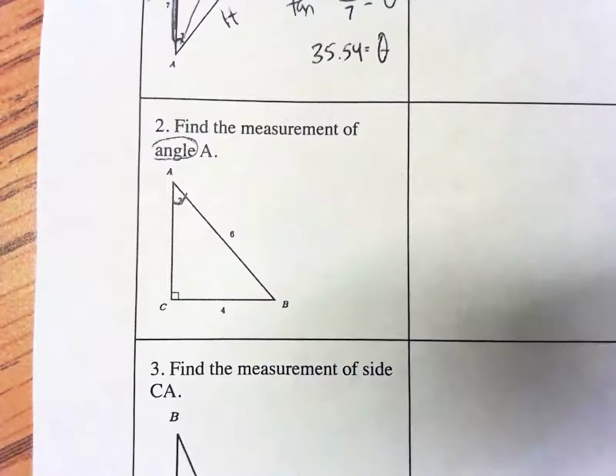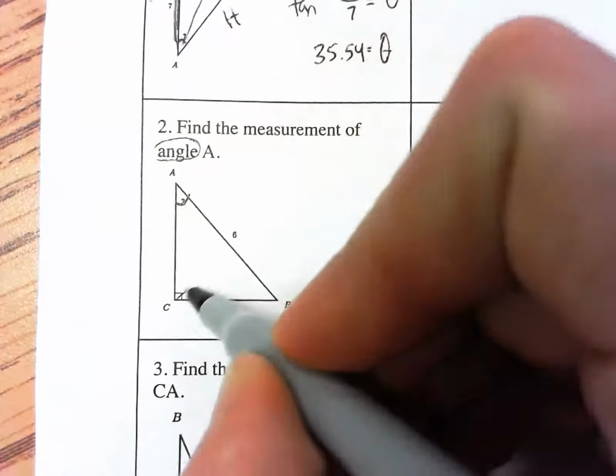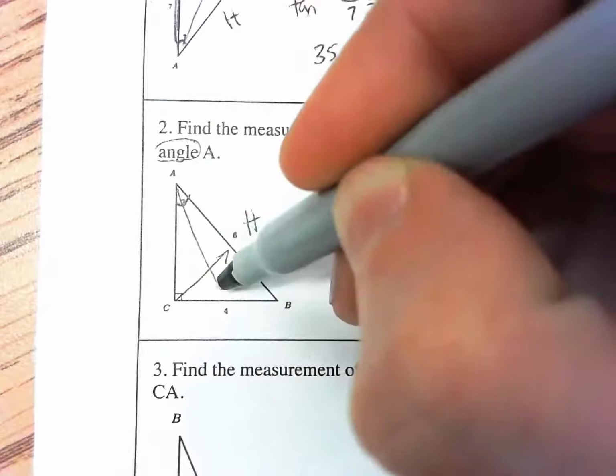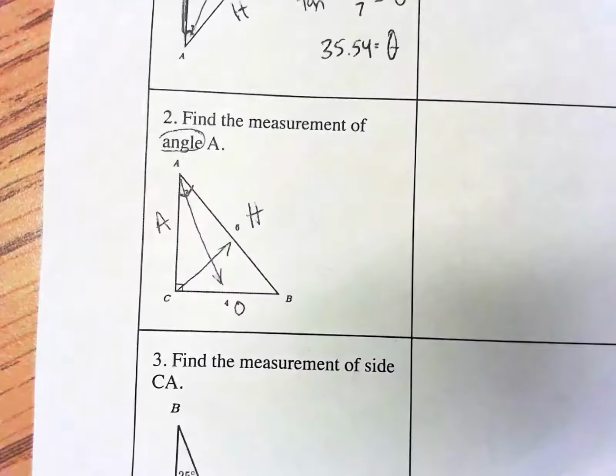Second step says label the hypotenuse, opposite, and adjacent. So my hypotenuse is going to be across from the right angle, so I'm going to label that H. Opposite is going to be across from the given angle, so that's O, and then my other side is going to be A.